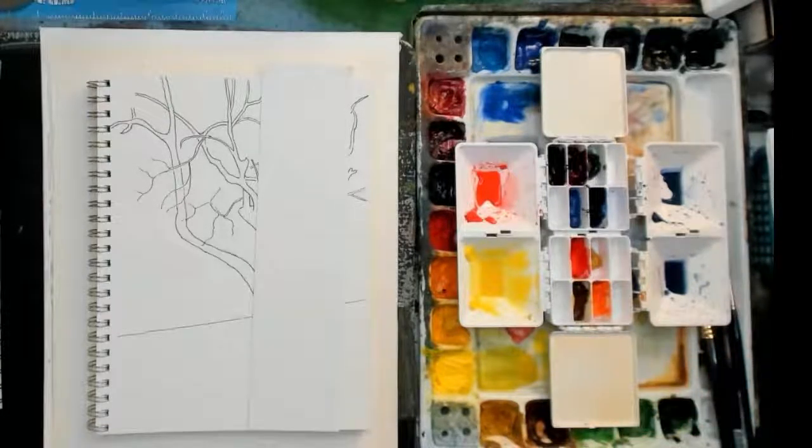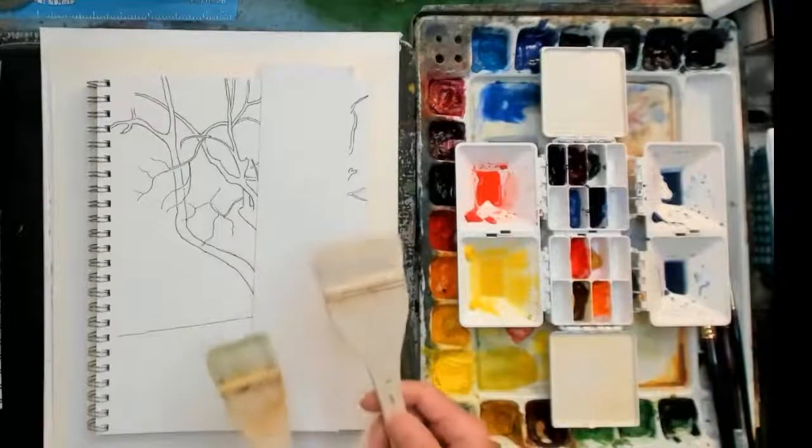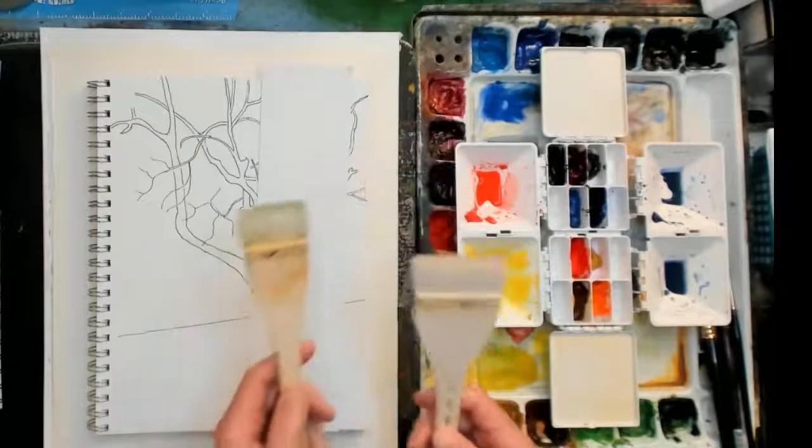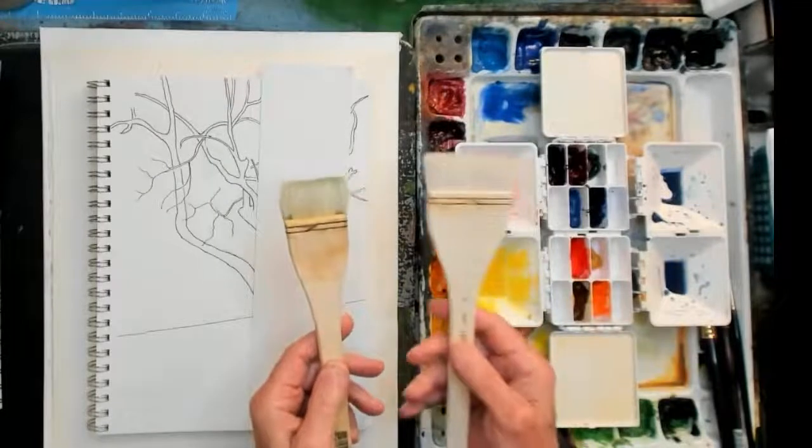along with my 2 Hake brushes, the large Silver Brush Hake and the small Hake. These 2 brushes I'm going to use today.